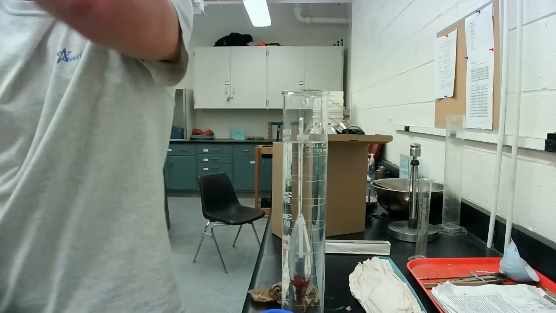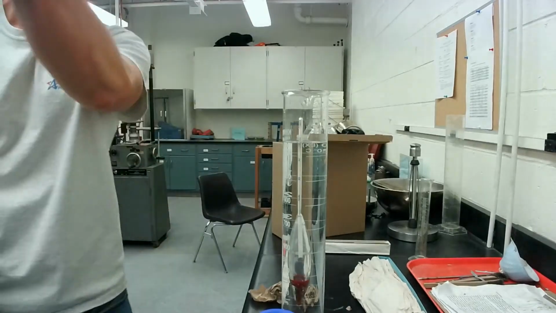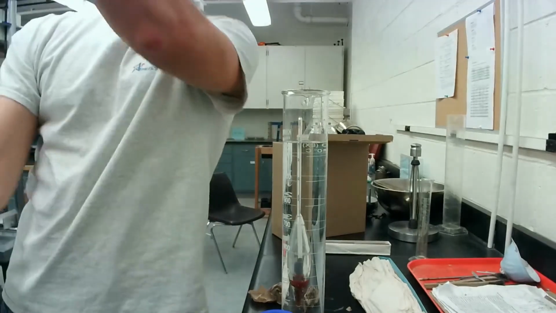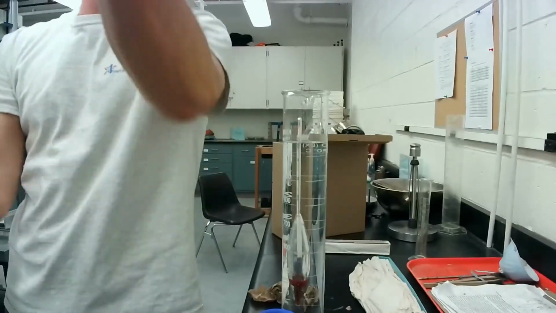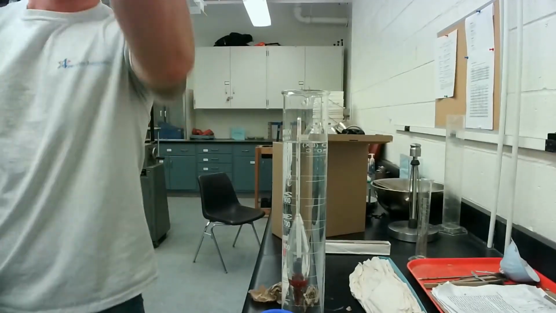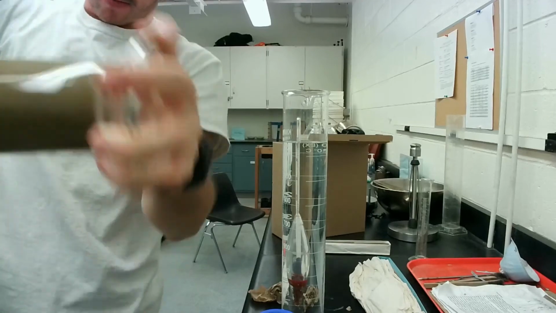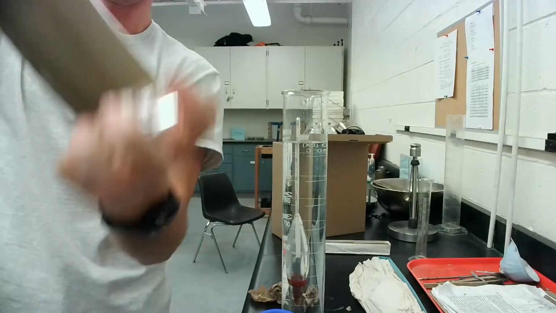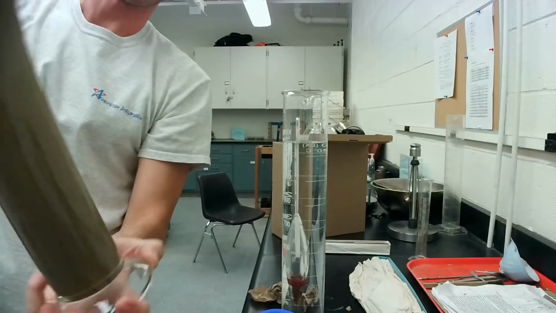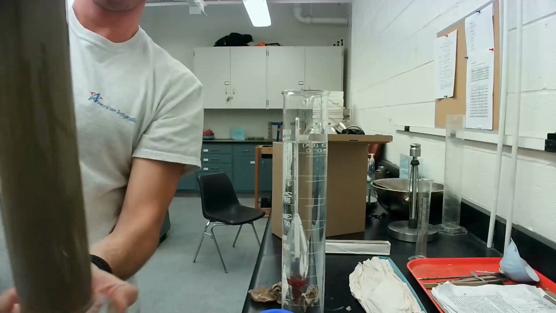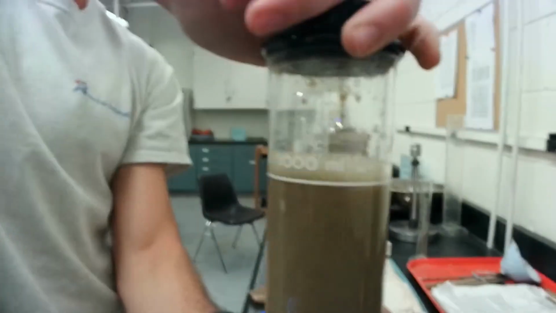I'm going to put this down very quickly after I mix it and put the hydrometer in so that you can watch the hydrometer as it rises very rapidly or sinks very rapidly after you put it in.